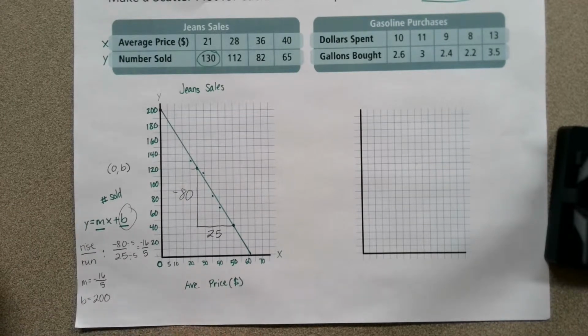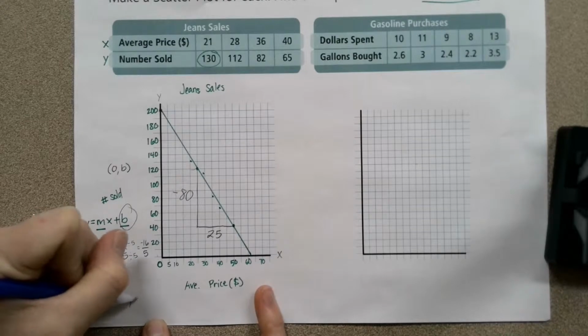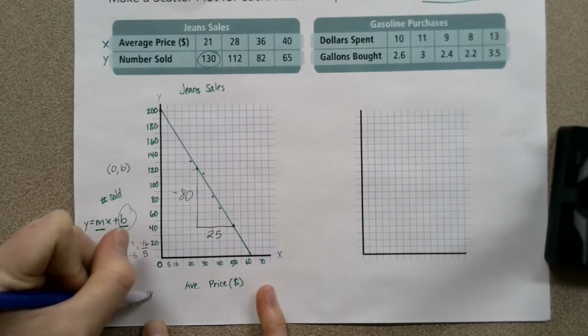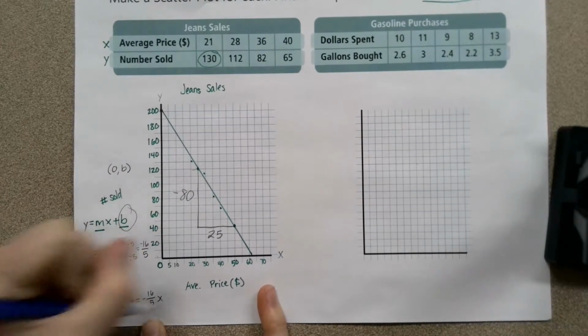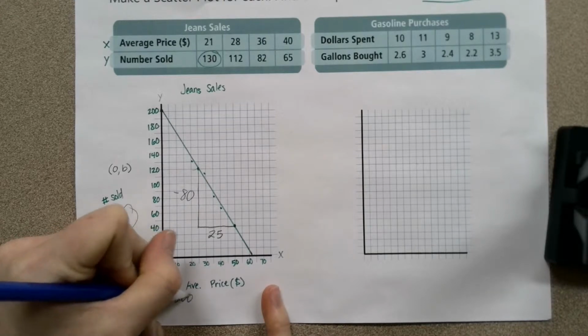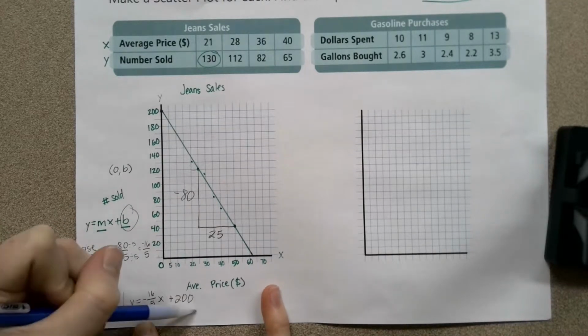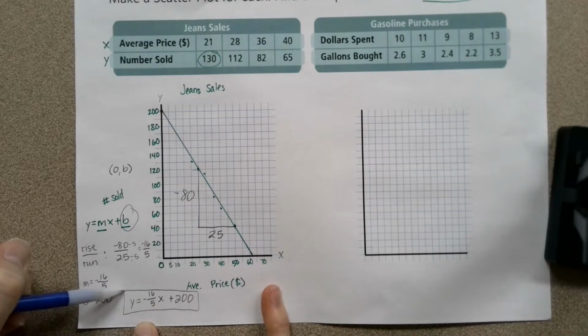Now we have everything we need to write our equation. y is equal to negative 16 fifths x plus 200. This is the equation for our line of best fit.